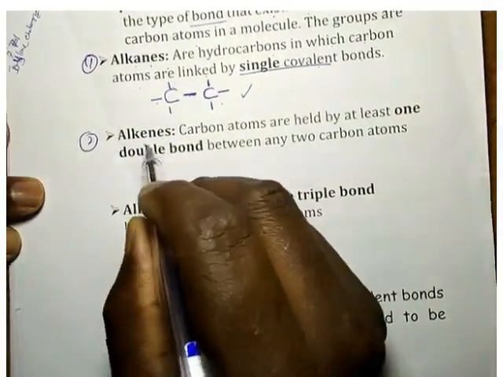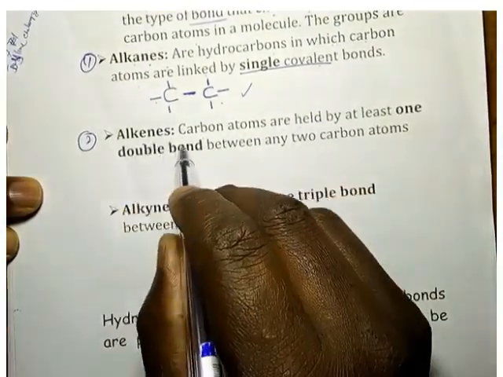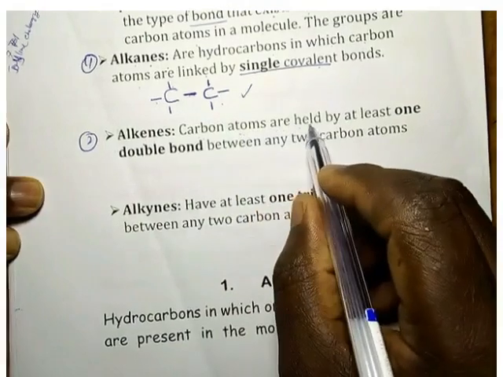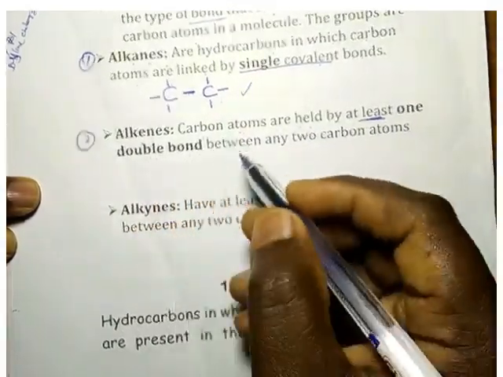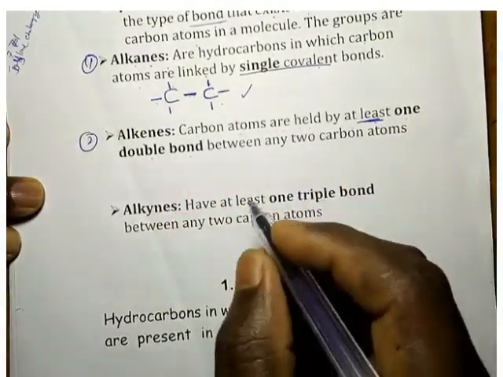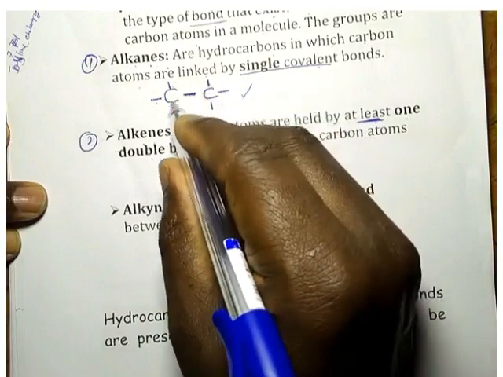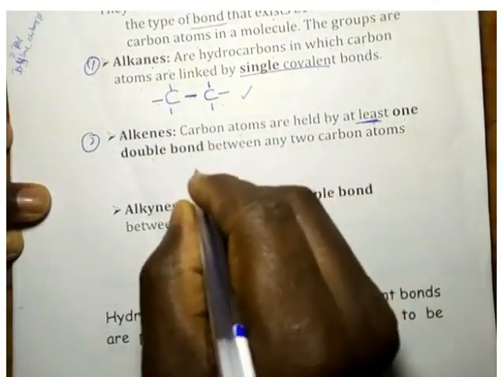Number 2, we will talk about alkenes. What are alkenes? In alkenes, the carbon atoms are held by at least 1 double bond. We can have 2 double bonds, but at least there should be 1 double bond. For example, this is the functional group for alkanes, and the functional group for alkenes is this.